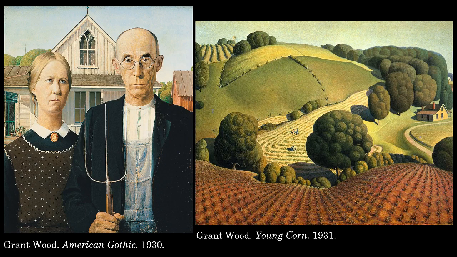Most people assume this is a married couple, but Wood said it was actually meant to depict a father and daughter. And apparently, the Chicago Evening Post published a photo of this work the night before it debuted, and it caused a bit of an overnight sensation effect. People weren't sure if Wood was making fun of these people or not, and so it really raised the question about what exactly is American art about, or what exactly is American about this work of art.